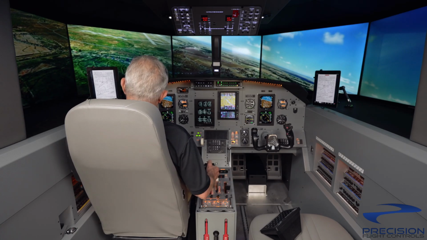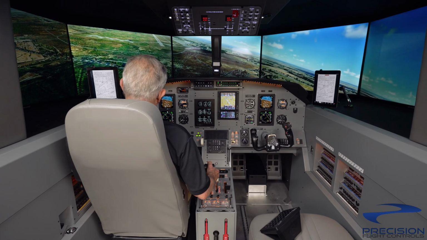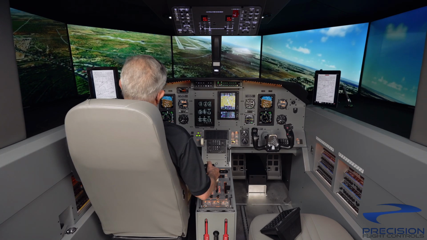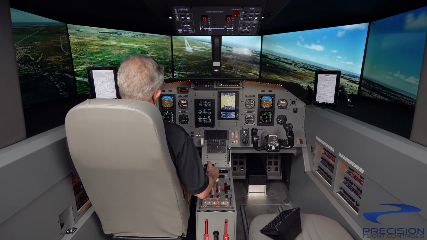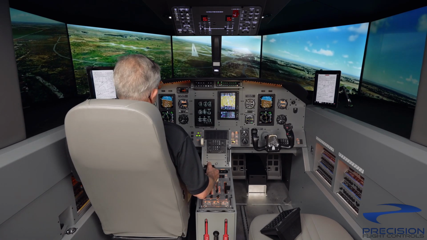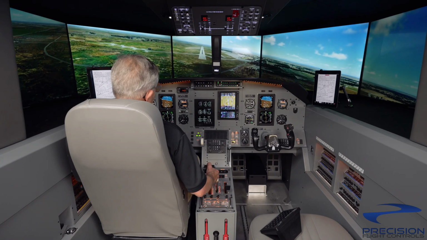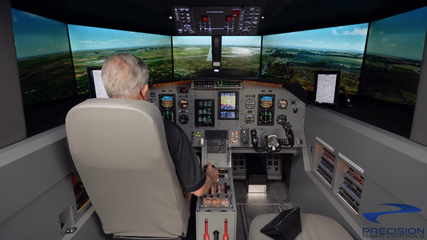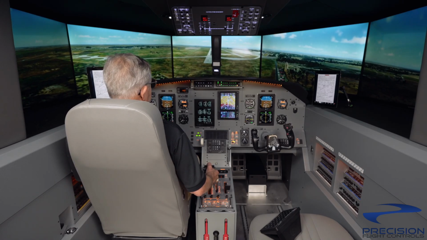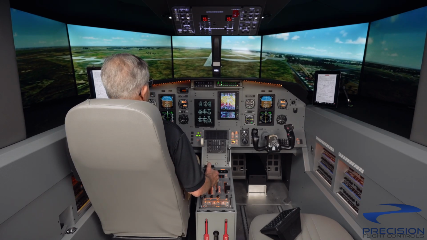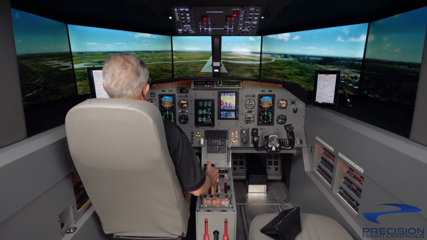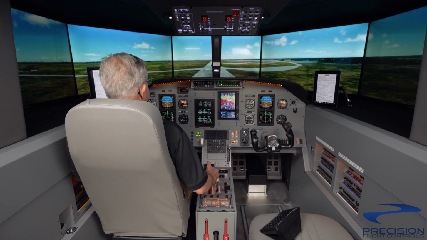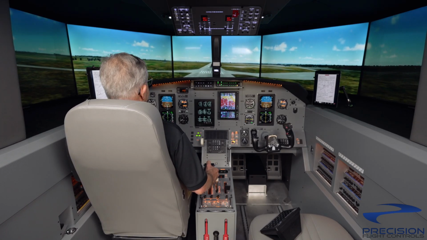And we can select flaps 40, bring that power back a little more. You move that power lever, it flattens those blades, and you'll increase that rate of descent quite a bit, because the blades really do flatten out. Get right on the glide slope there. Bring it on down.